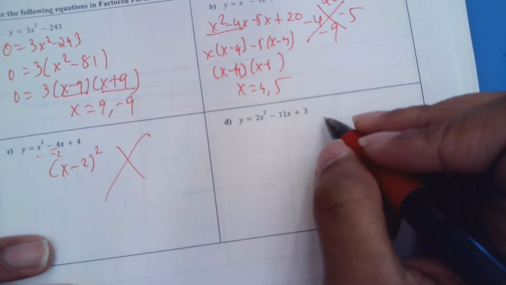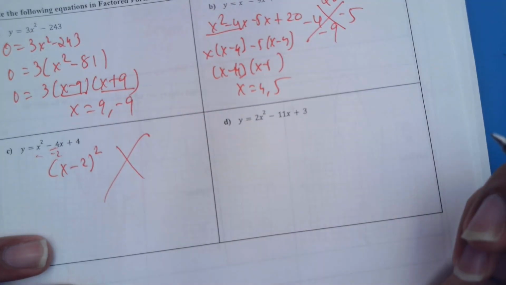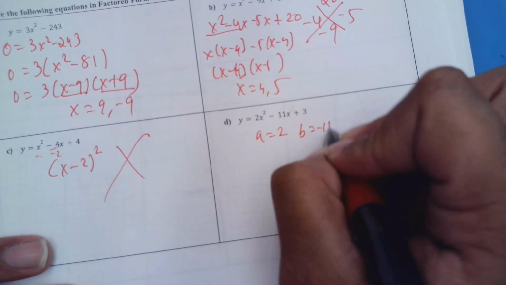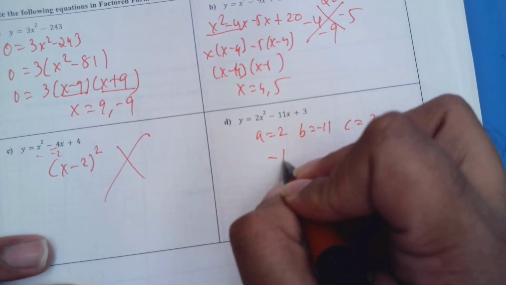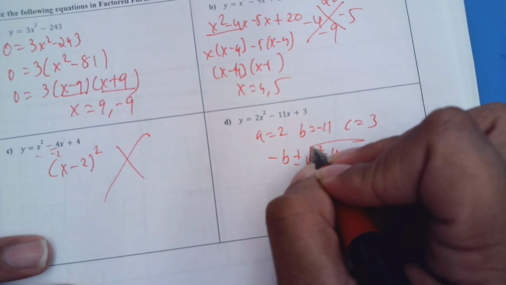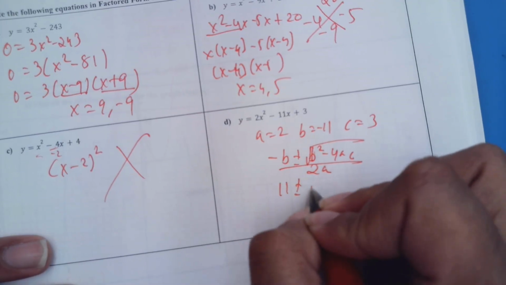2x squared minus 11x plus 3, you have to use, because 3 times 2 is 6, there is no way you can get negative 11. Use the quadratic formula. A is 2, b is negative 11, c is 3. The formula is negative b plus or minus root of b squared minus 4ac all over 2a. Negative b becomes positive 11.